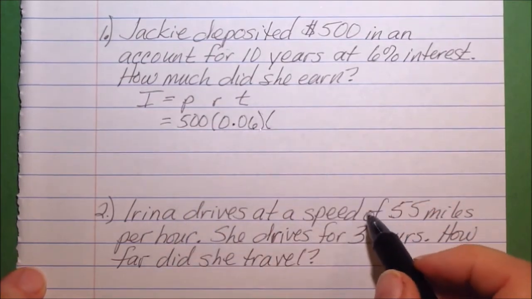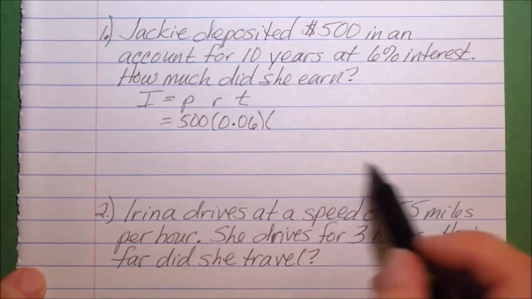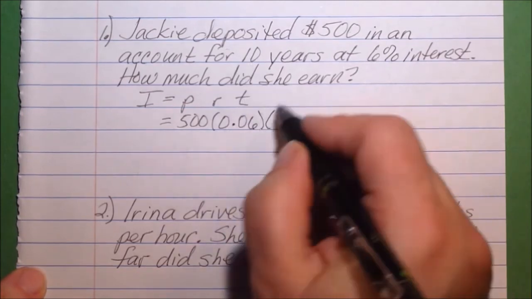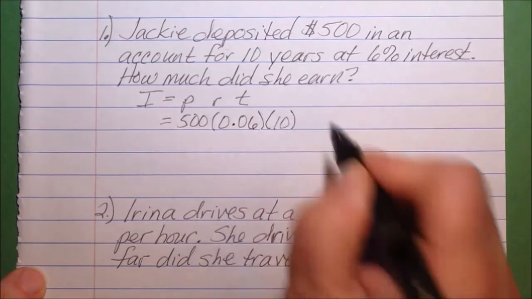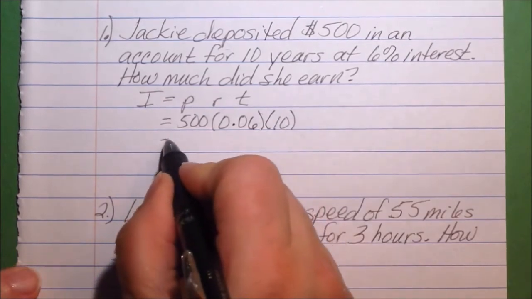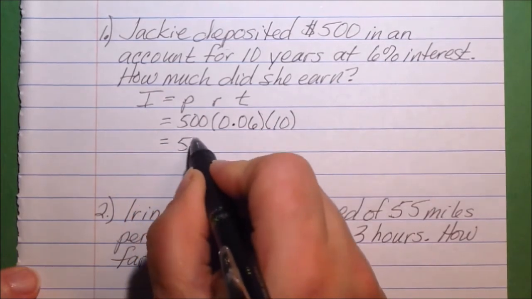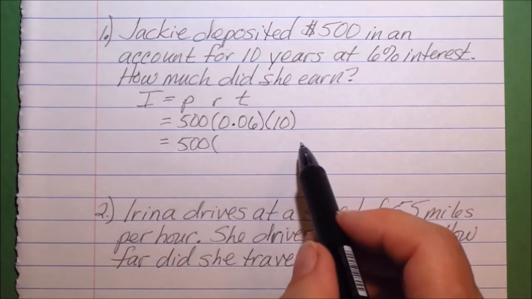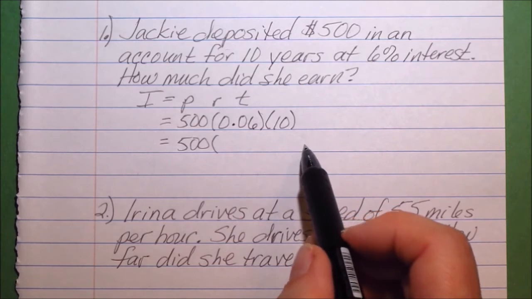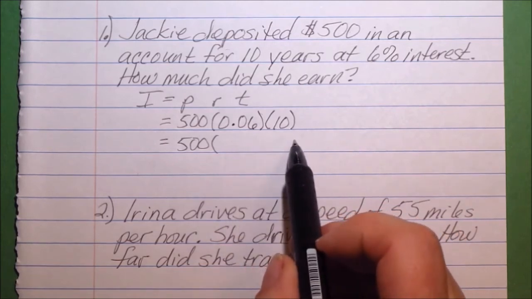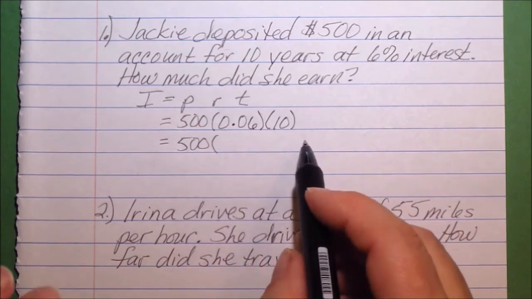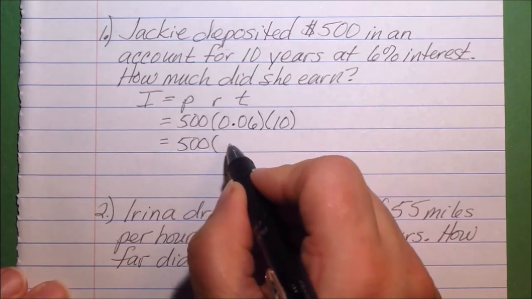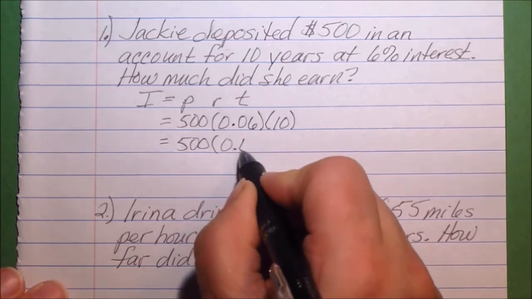All right. And how long did she leave it in there? Time. She left it in there for 10 years. All right. So now we do the math. I'm going to bring down this 500 and multiply these two first. Because I'm multiplying by 10, it makes it very simple to figure out what is 0.06 times 10, because I just have to move the decimal one place. So the answer is 0.6 or 6/10.